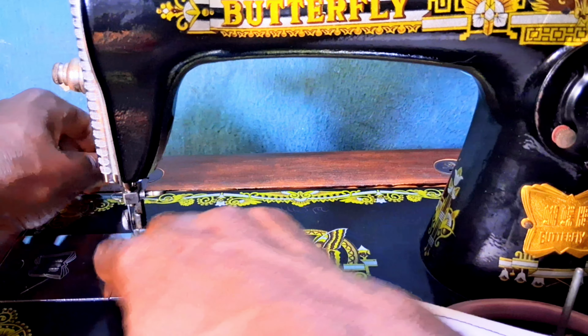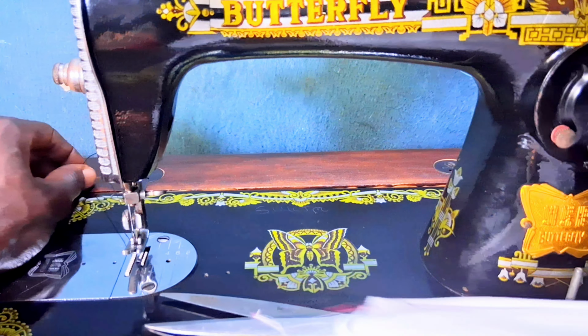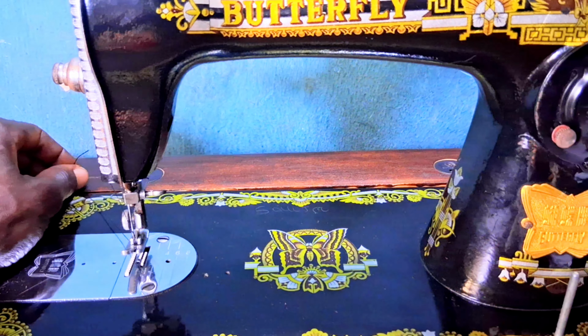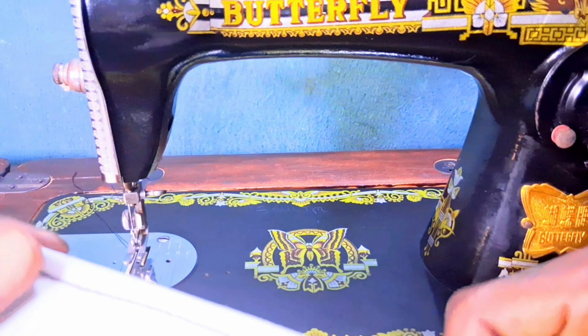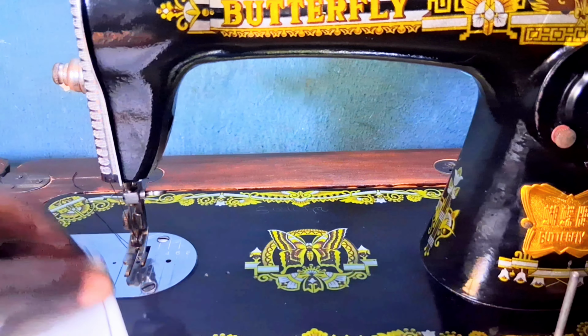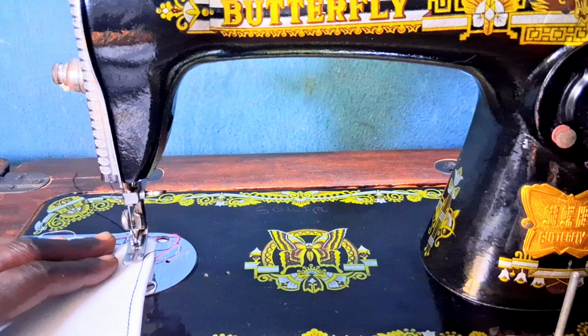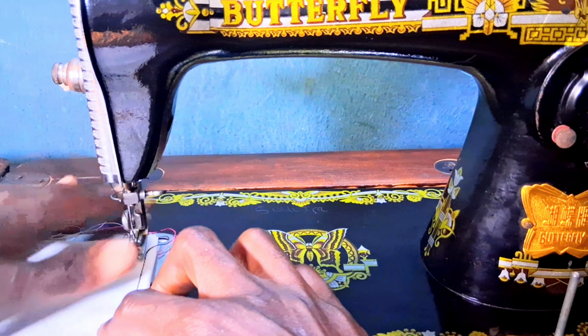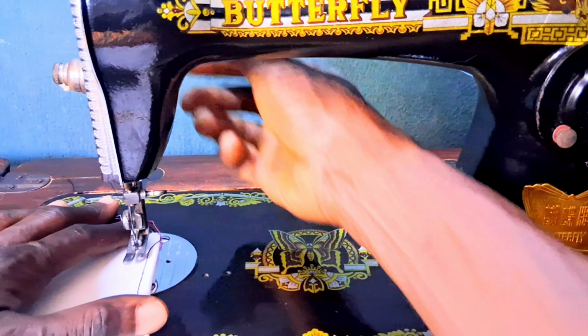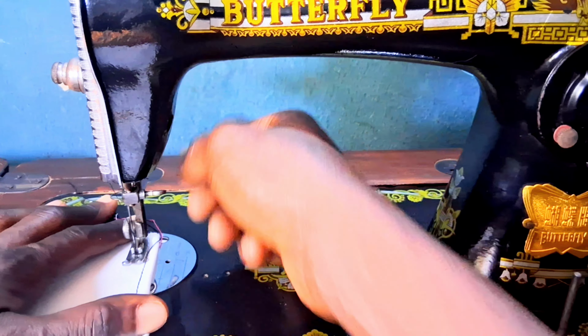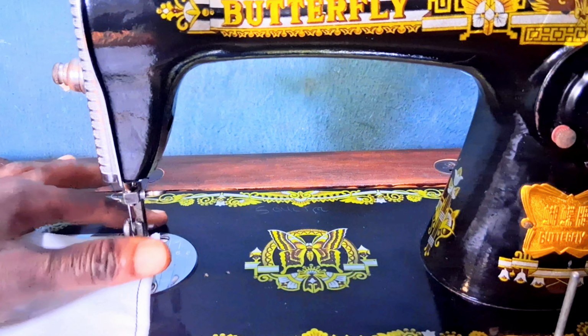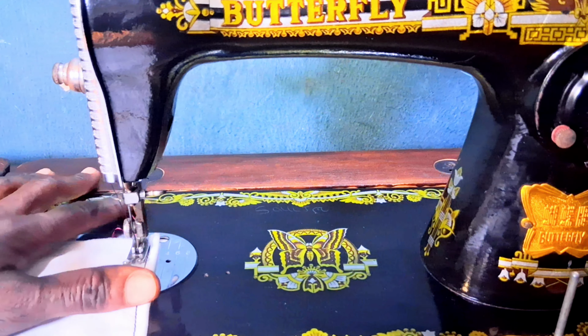I think my thread is bad because I don't want this to start breaking thread, the needle. Now let's make another stitch. And if the top thread still loops underneath, then we have to tighten the top tension a little bit.